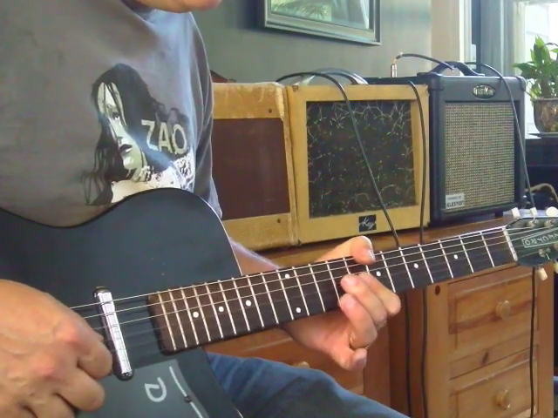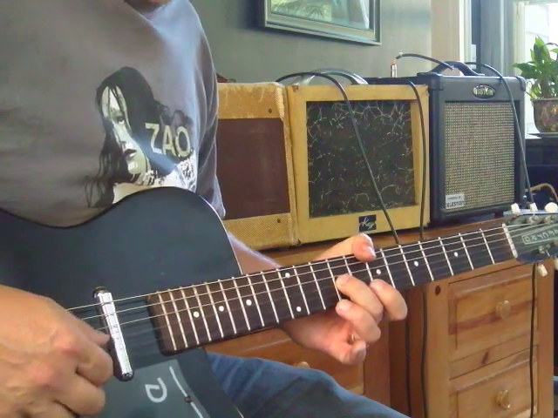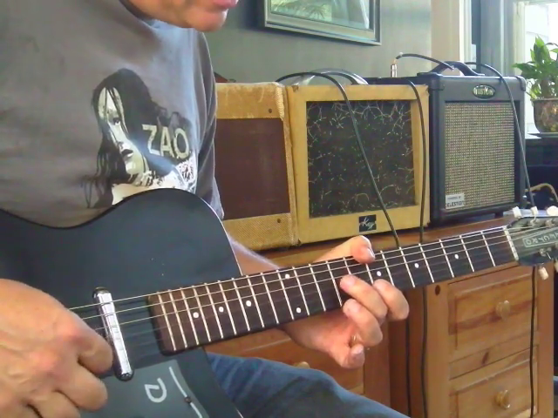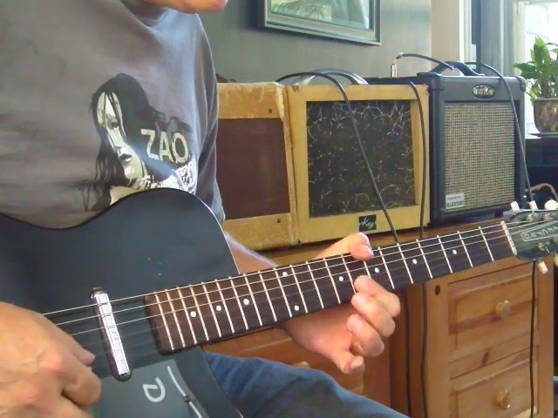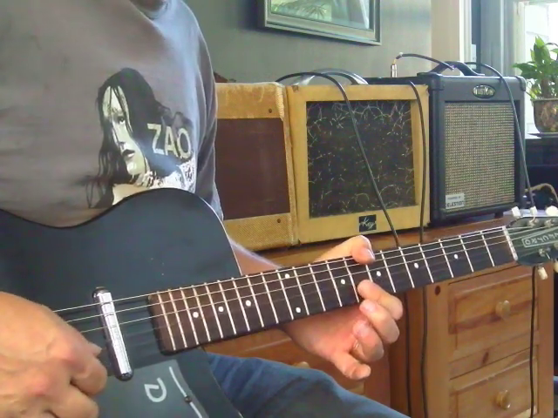Now we'll add our middle finger. Gonna hit a single note. That's the 9th fret, 3rd string, and back to a flat shape. Let's check it out.